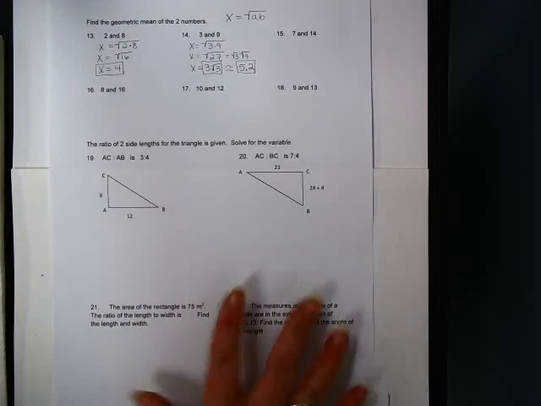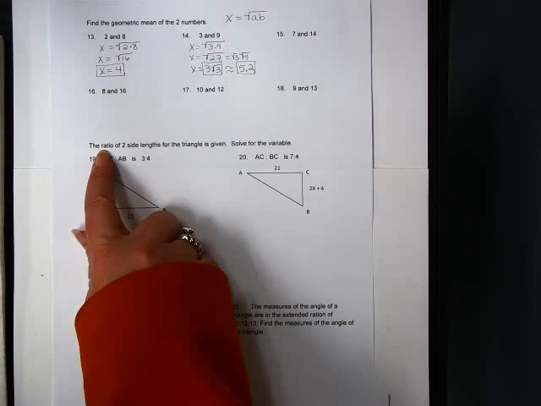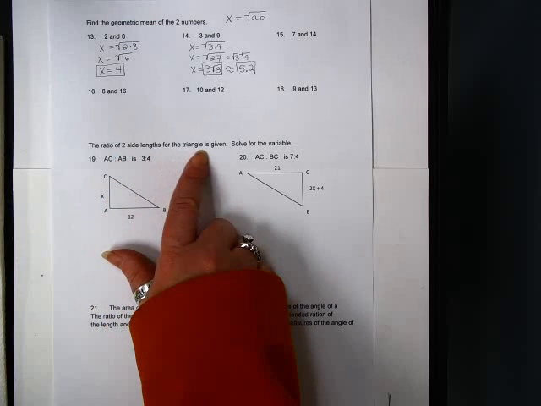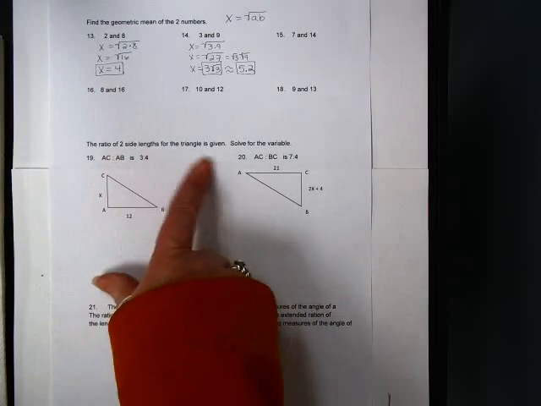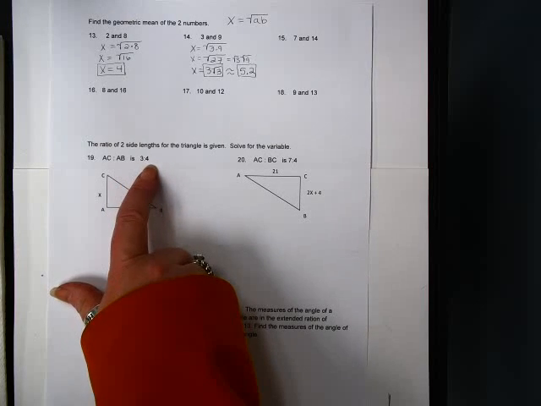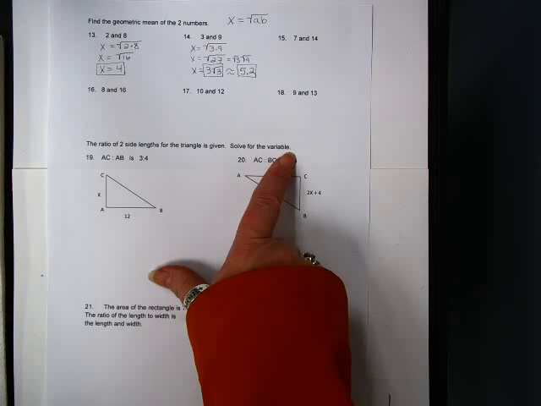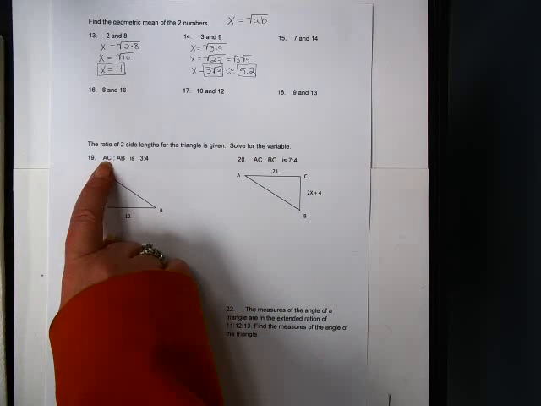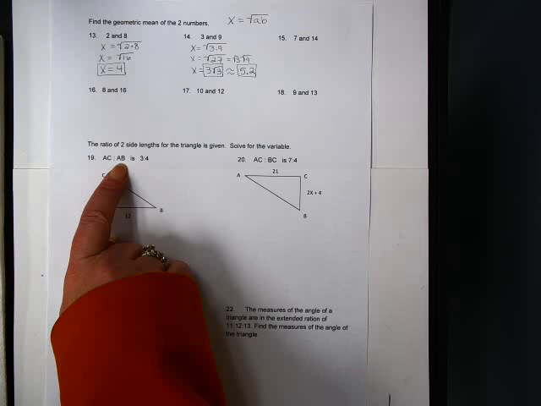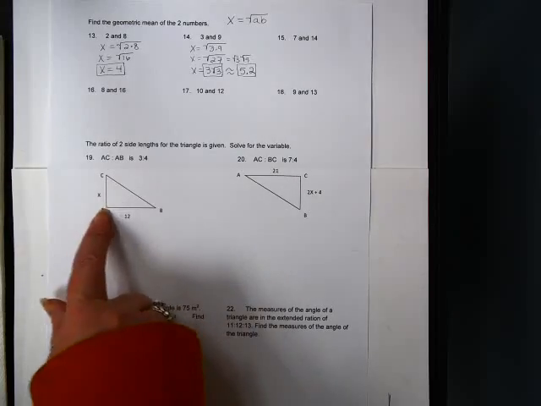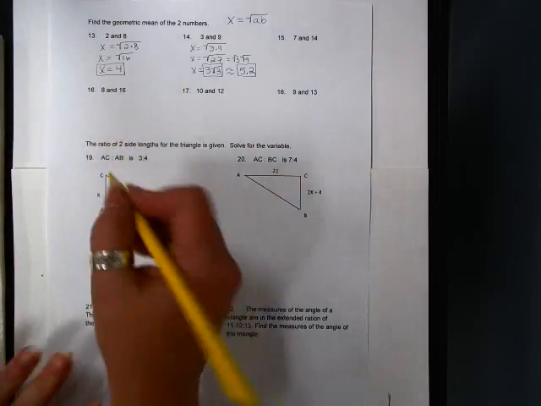All right, next it says the ratio of two side lengths for the triangle is given. The ratio is given. It's a 3 to 4 ratio. This one is a 7 to 4 ratio. Solve for the variable. Okay, they're saying side AC compared to AB is 3 to 4. Here, I'm going to choose colors to try to help you understand this.